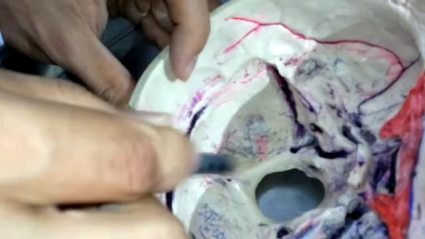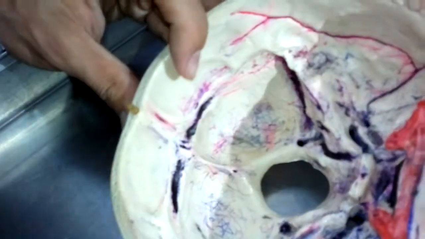Internal occipital protuberance, internal occipital crest.